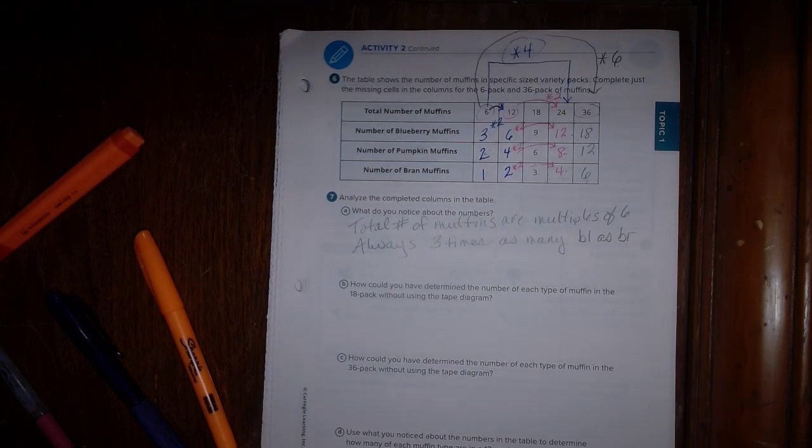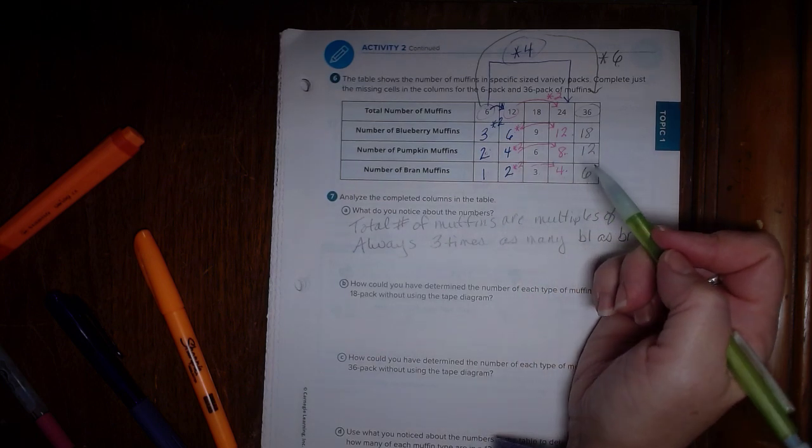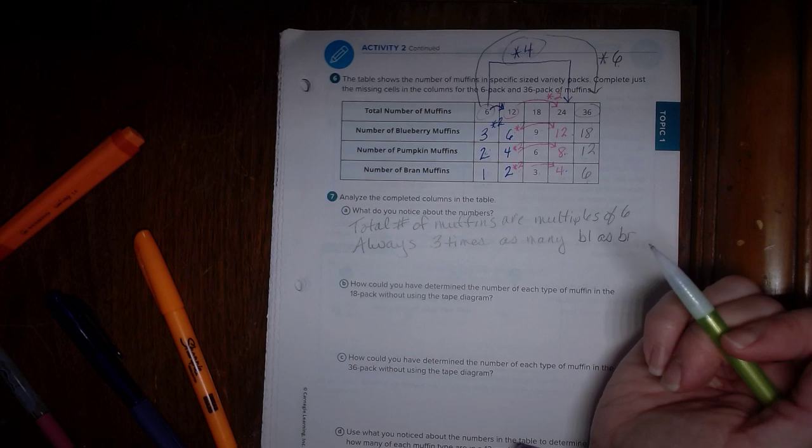V, how could you have determined the number of each type of muffin in the 18 pack without using the tape diagram? So it's kind of like we did here. How can we say this?